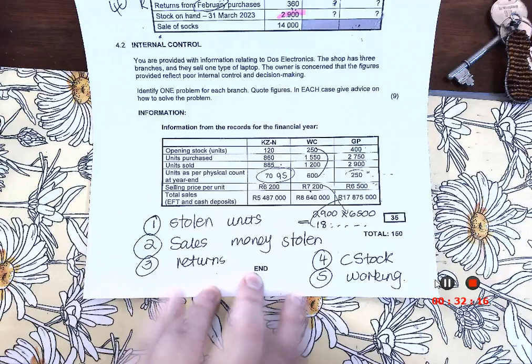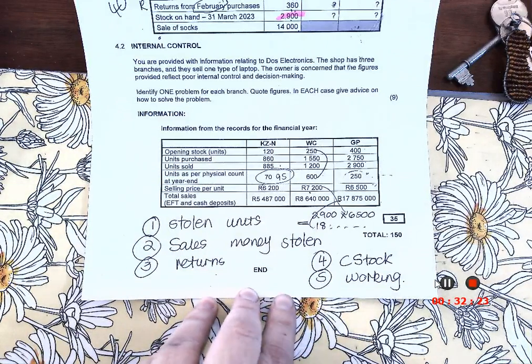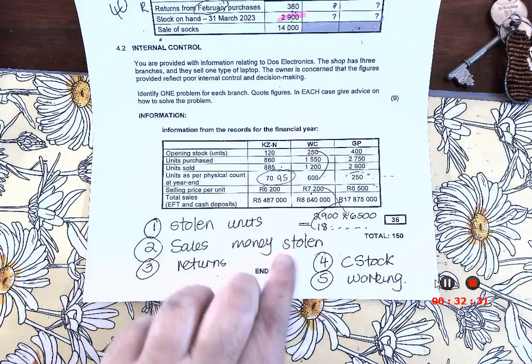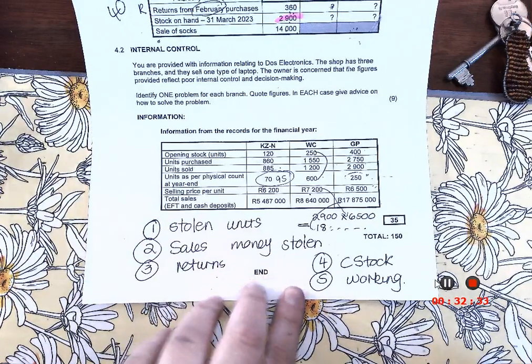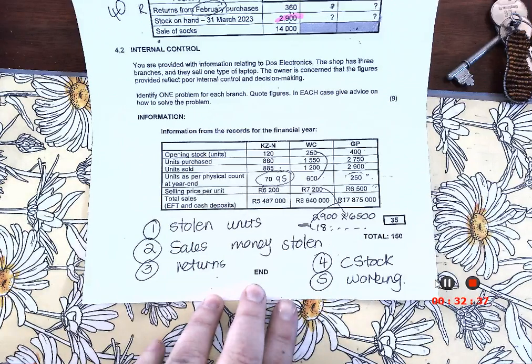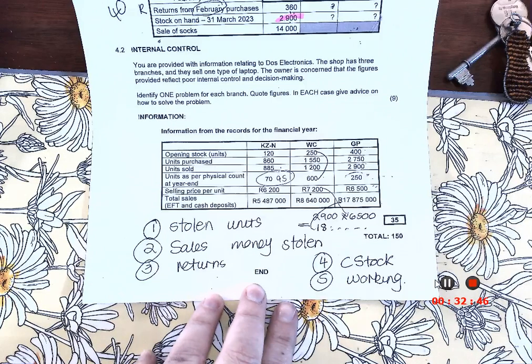So cash is stolen. And what is your solution for cash stolen? Deposit or cash received daily. That's your best solution. Can you see how you go about with this? And the only way, listen to me, the only way you can do this thing quickly is by doing a lot of exercises like this, so that you start being able to see the patterns.